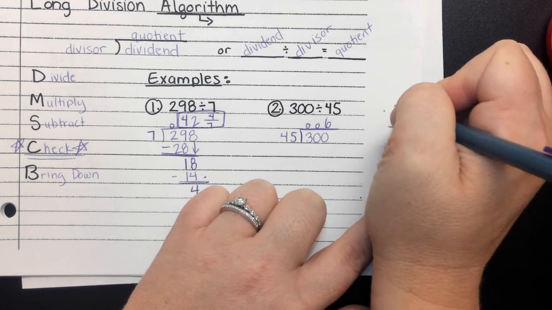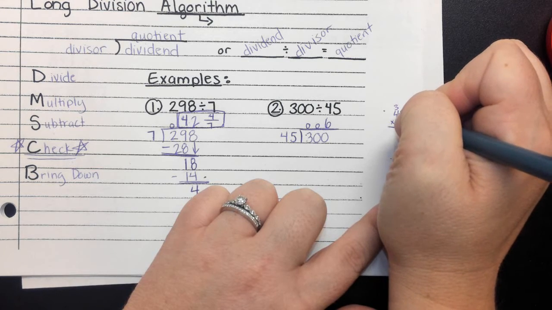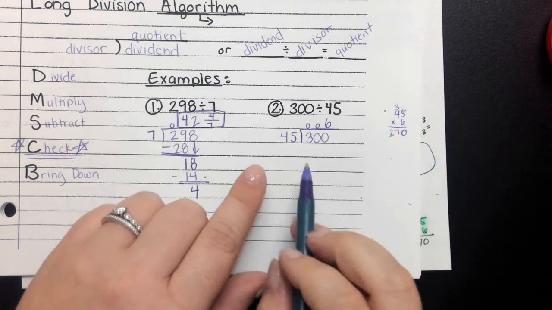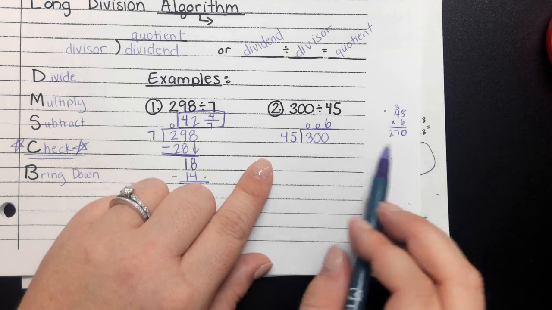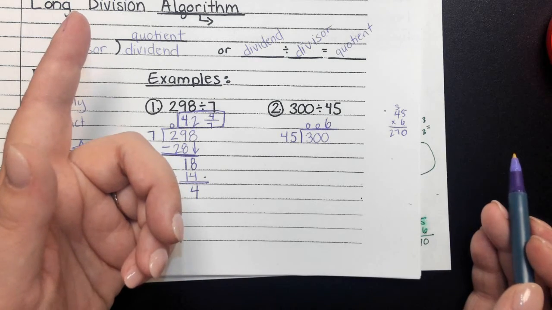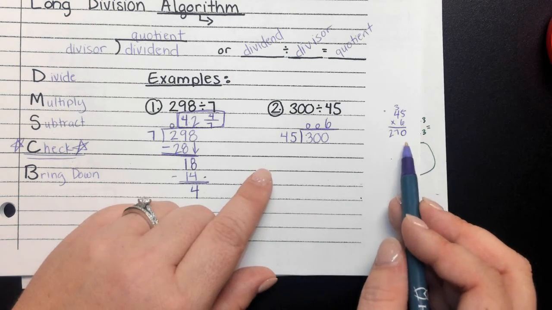30. Carry my 3. 6 times 4? 24 plus the 3. So I get 270. Is that smaller than 300? Yes. So I can subtract that. That's good. Could I go higher than that? No, if I add 45 to that, it's going to put me over.